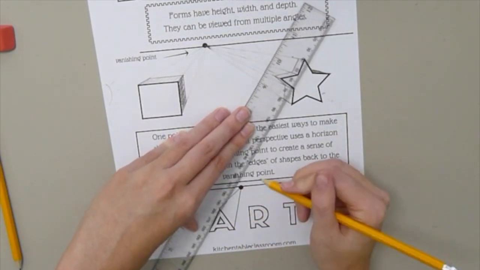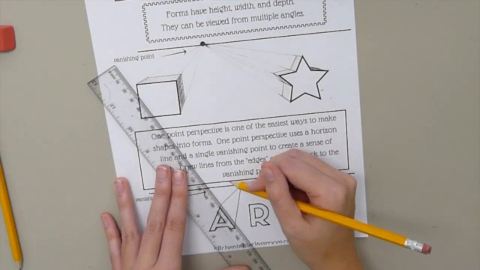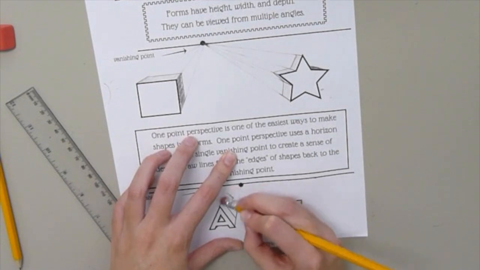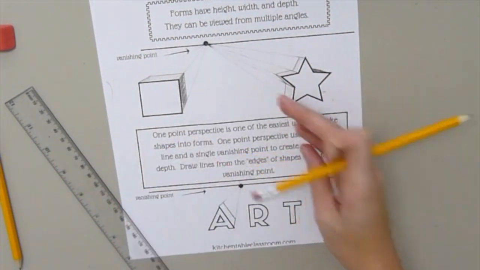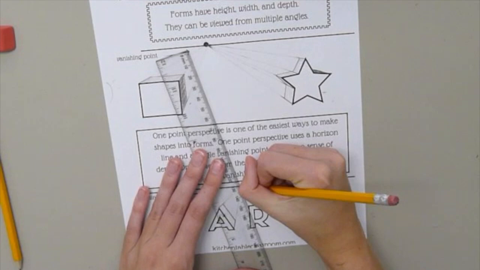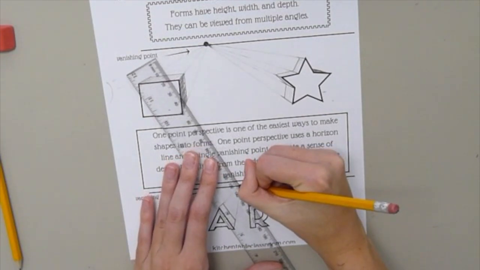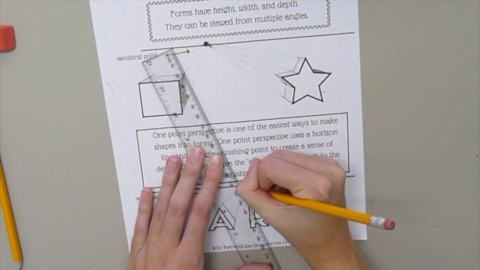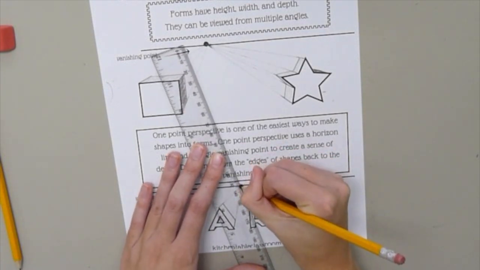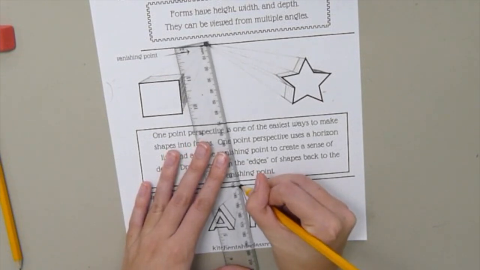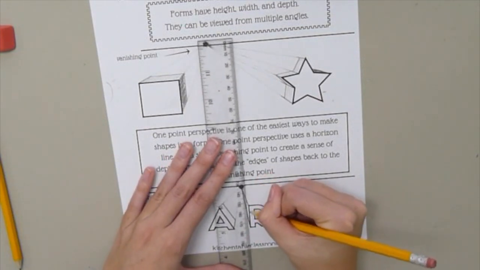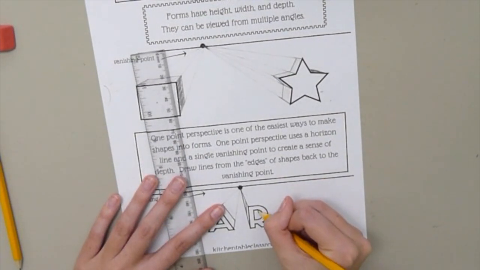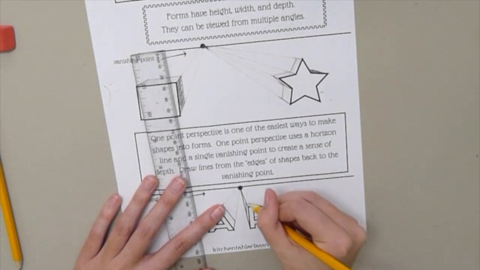Small one. Line it up. And then I can erase. So there's my A. I'm going to do my R. Now the R is interesting because the R has a curve. I'm going to get the bottom edge right there. Line it up. Now, with the curve, I'm going to do a curve on the inside.